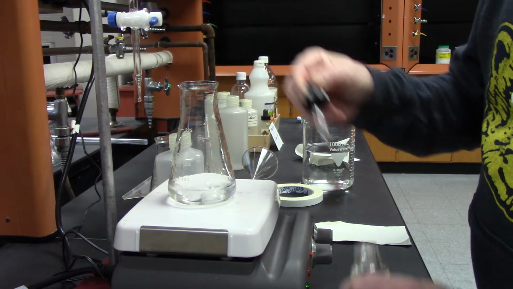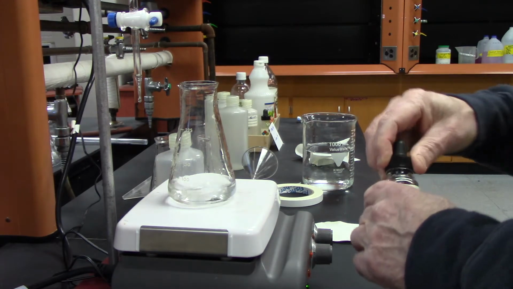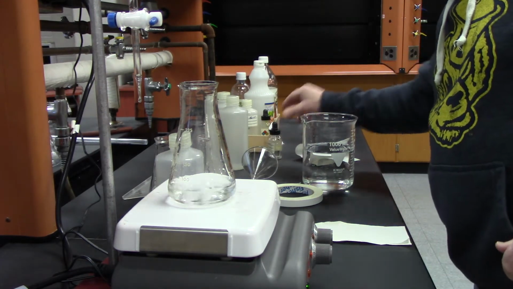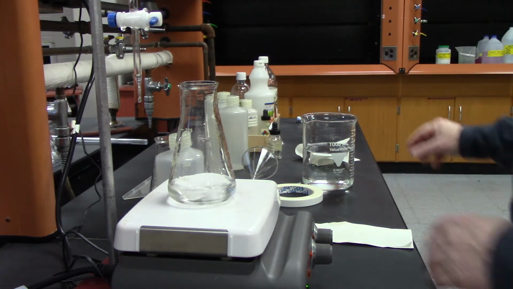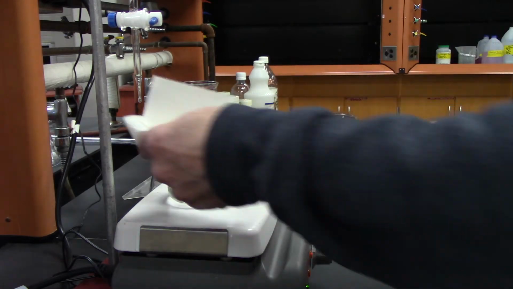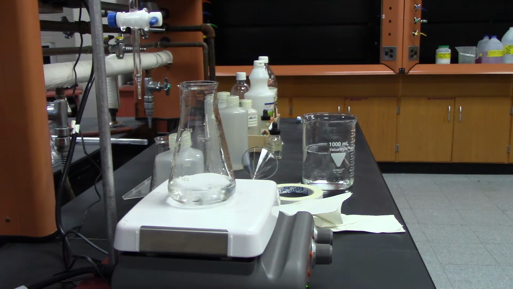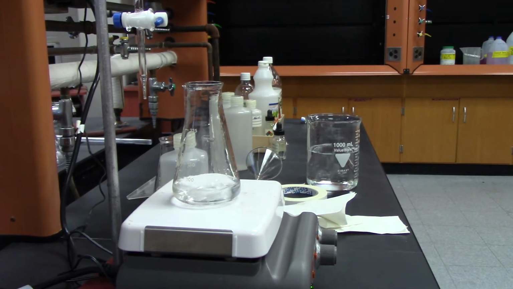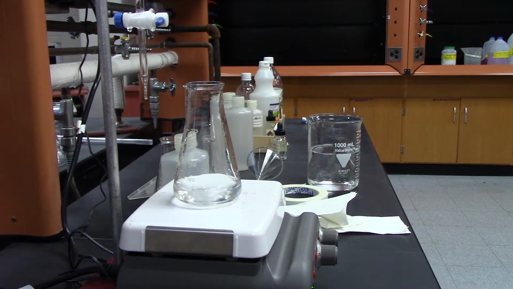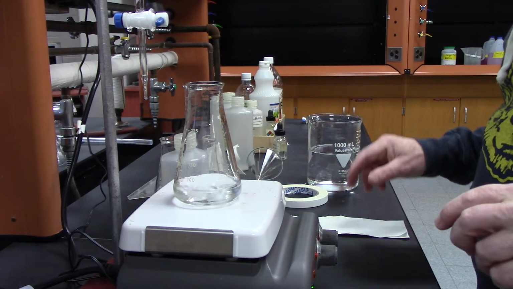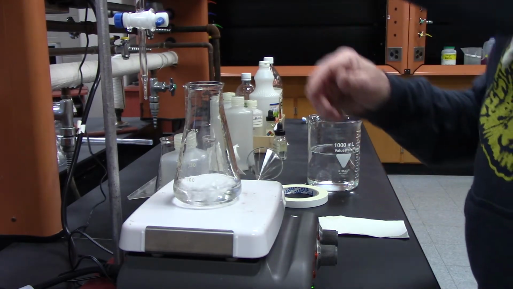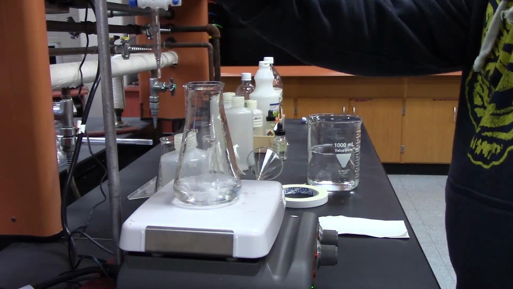The phenolphthalein is clear, and then when it becomes basic, it turns red or pink. So I'm going to start adding my base, and the solution is going to start turning pink, and when it completely turns pink, that's when I'm done.